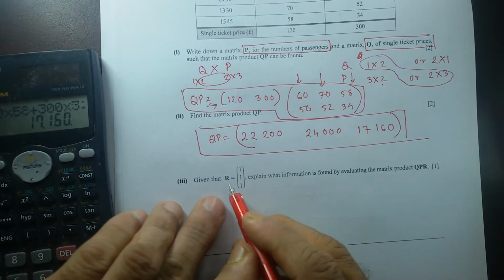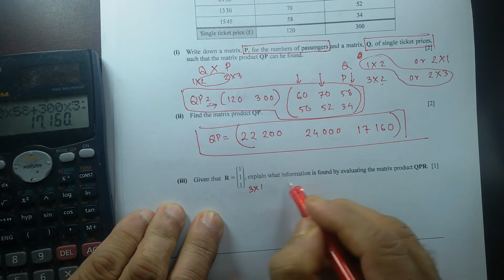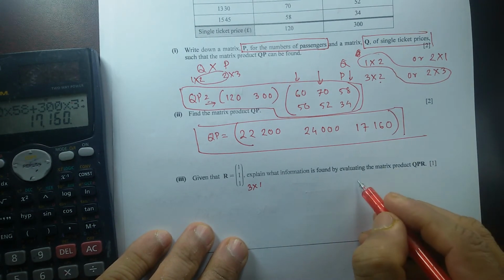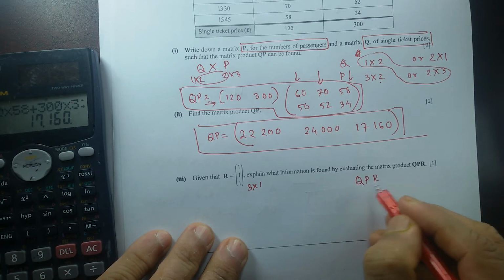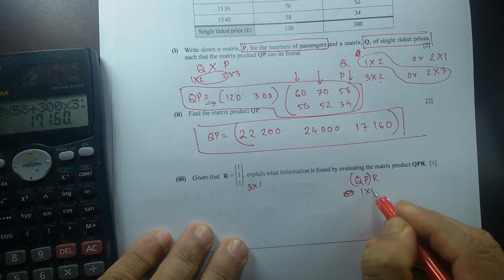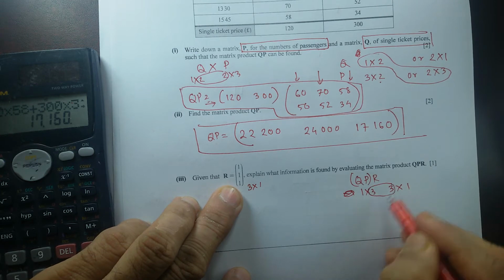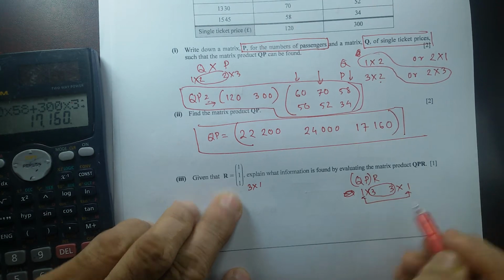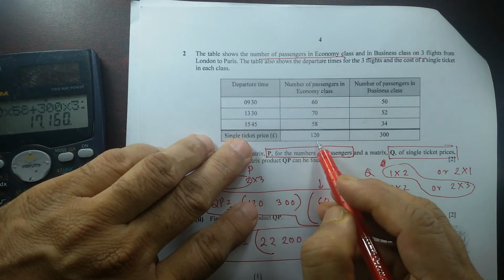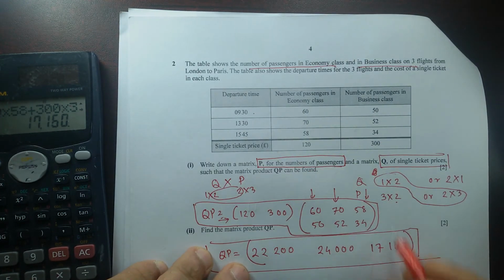Okay, given R is a 3 by 1 matrix, explain what information is found by evaluating the matrix product QPR. Now QP, I already know, is 1 by 3, and R is 3 by 1. So matrix multiplication is possible, and the product matrix will be 1 by 1. Remember, it was a single price for each ticket, and then this many tickets for this flight, this many tickets for this flight.